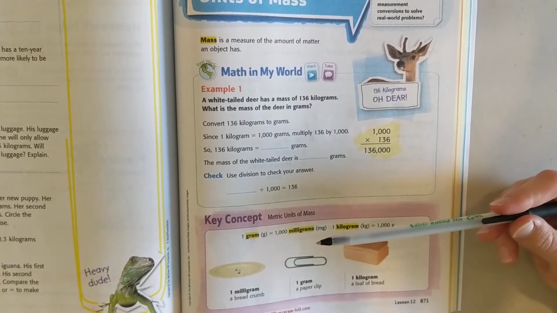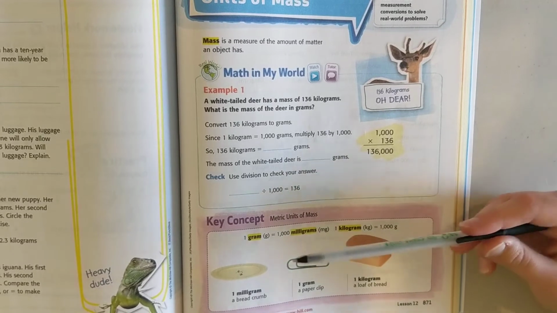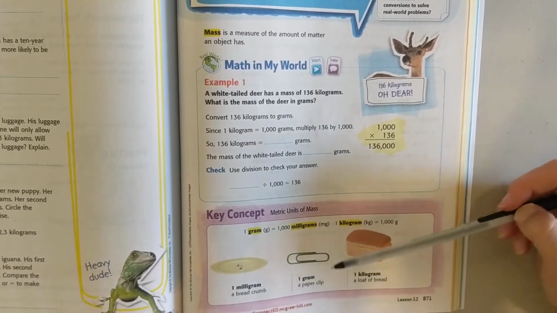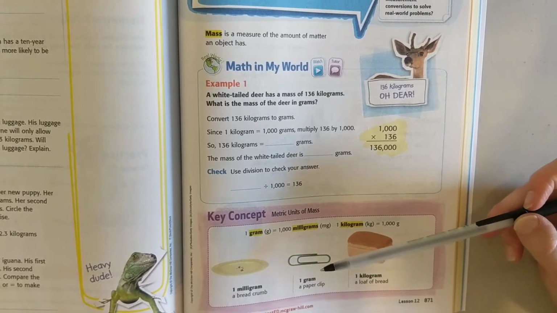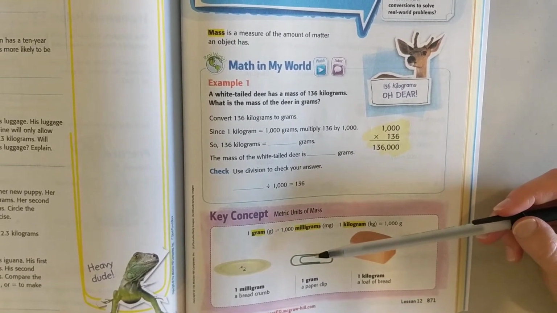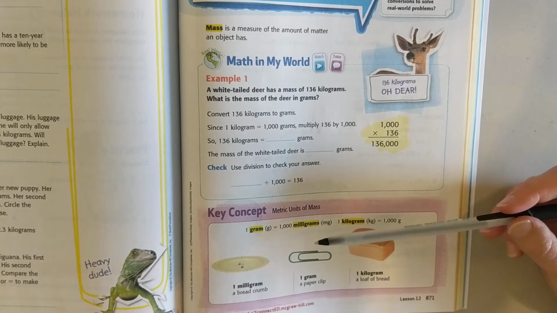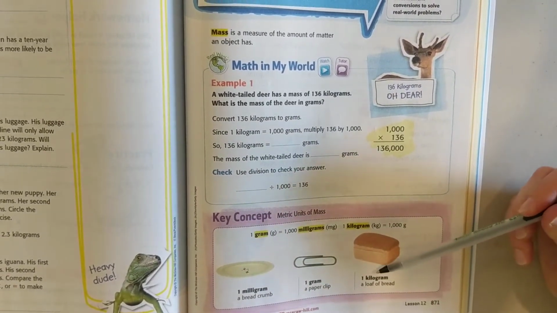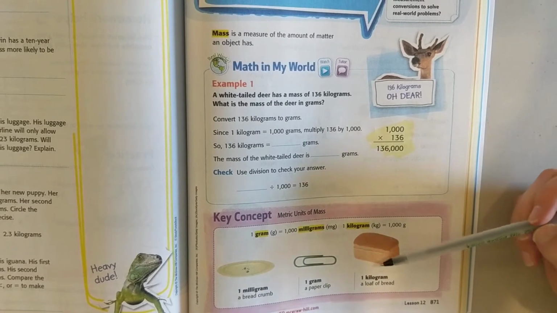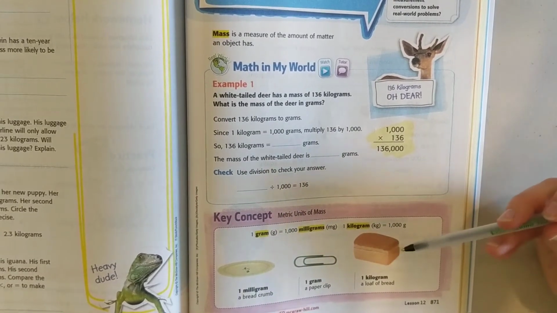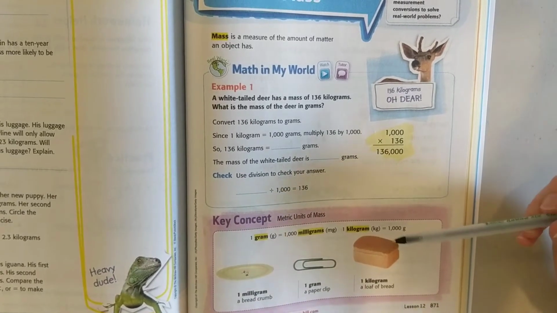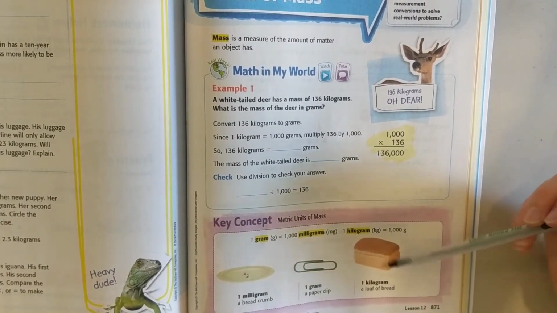A milligram is just a very, very small amount of something. It's like a little tiny breadcrumb. A gram is more like a paper clip. And so just so you kind of know, an ounce is a little under 30 paper clips. So a gram is a lot less than an ounce. And then a kilogram is a little over 2 pounds. So about a loaf of bread or 2 potatoes is about a kilogram.